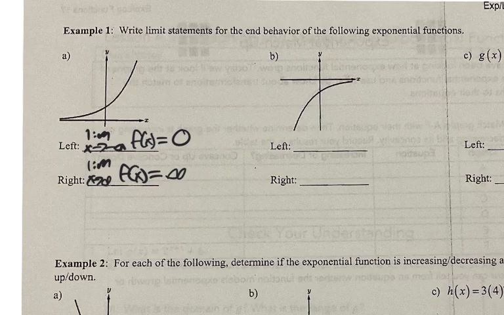Right here, what happens when I go left? The limit as x approaches negative infinity of f of x is, what are the y's heading towards? Negative infinity. And then here, the limit as x approaches infinity as I go right. 0.